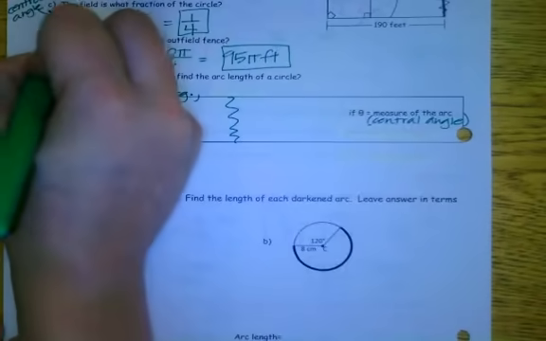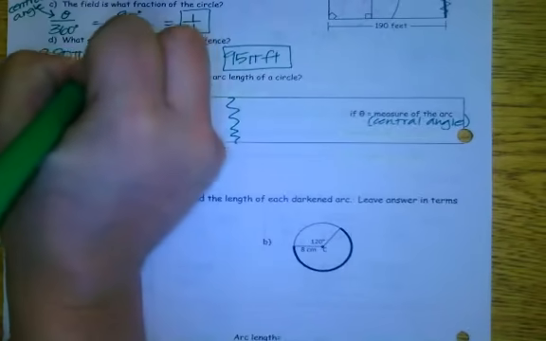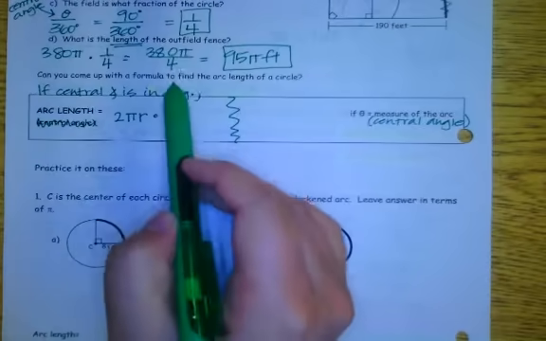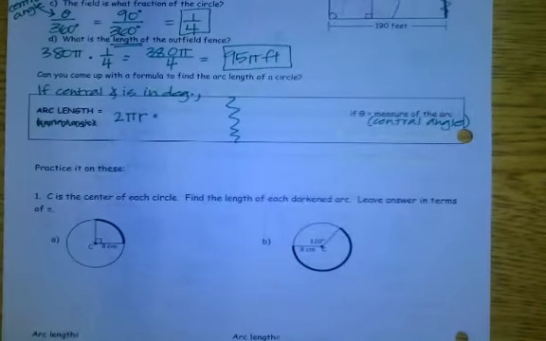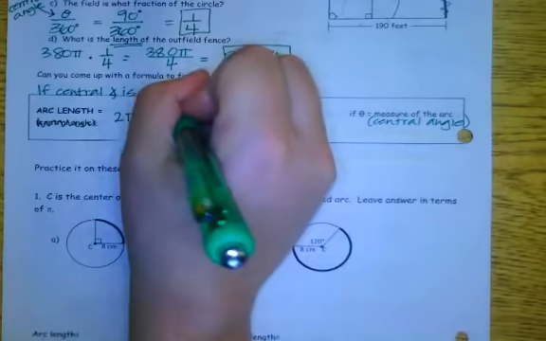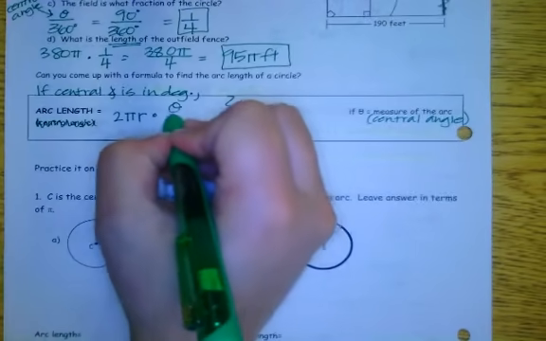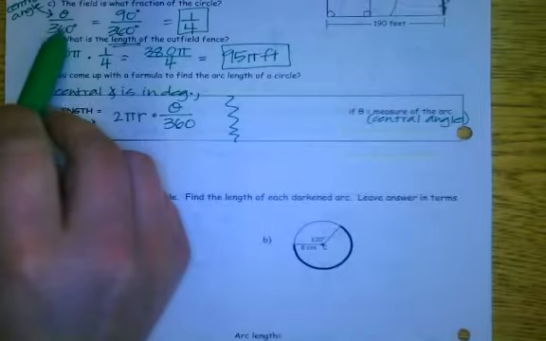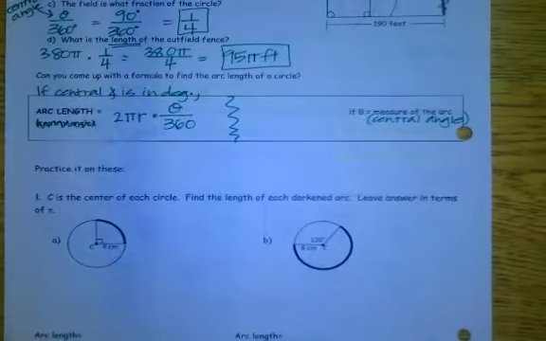Right here, we took 2 pi r, which is 380 pi, and multiplied it by 1/4 to get 380 pi over 4. What did 1/4 represent? The fraction of your circle. We found that by taking theta, our central angle, over 360. So theta over 360 times 2 pi r, or 2 pi r times theta over 360.